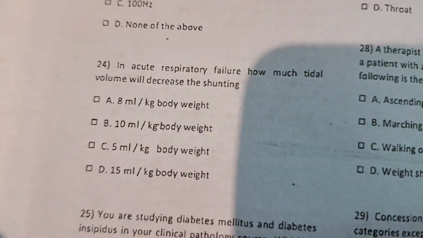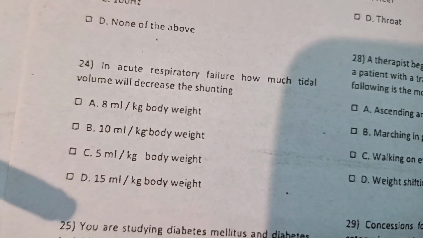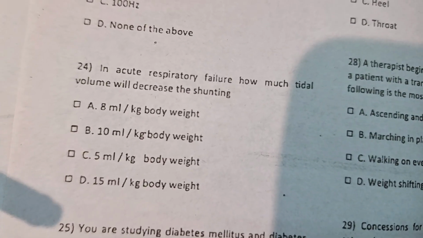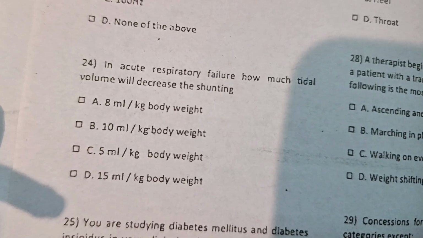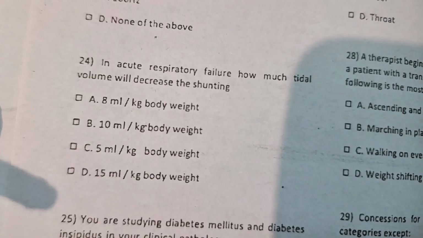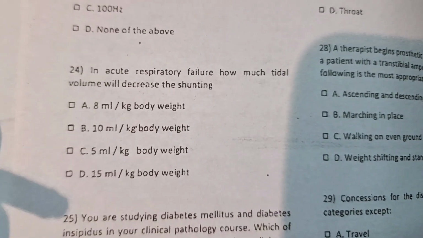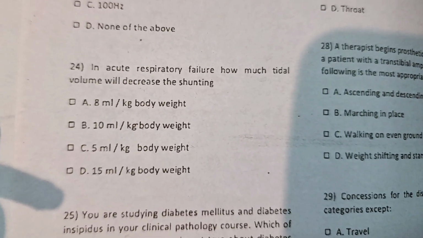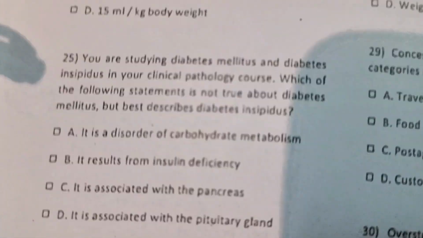Question number 24. In acute respiratory failure, how much will tidal volume decrease at the shunting? Option A, 8 ml per kg body weight, option B, 10 ml per kg body weight, option C, 5 ml per kg body weight, option D, 15 ml per kg body weight. And the right answer is option D, 15 ml per kg body weight. Question number 25.